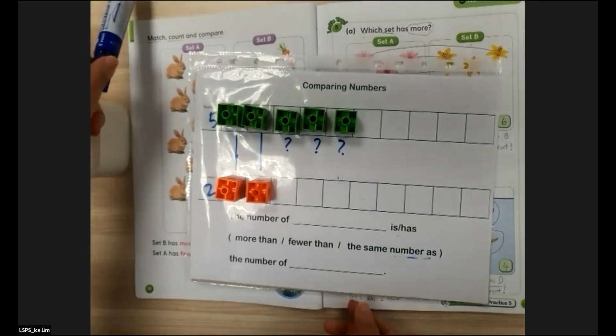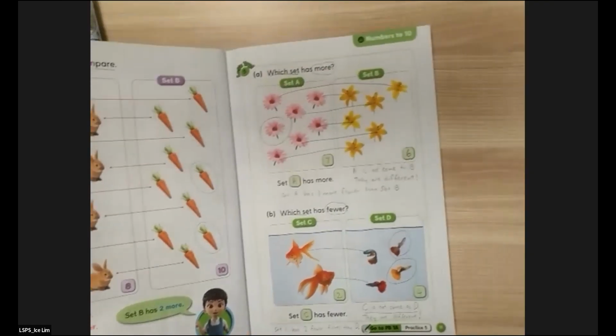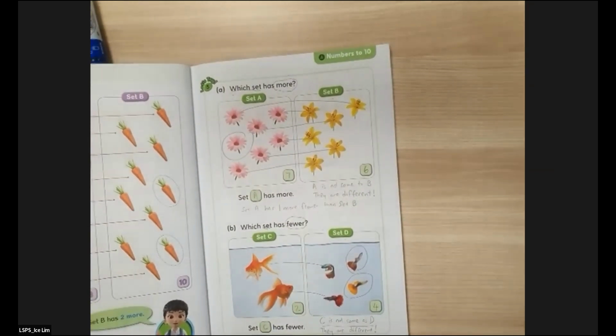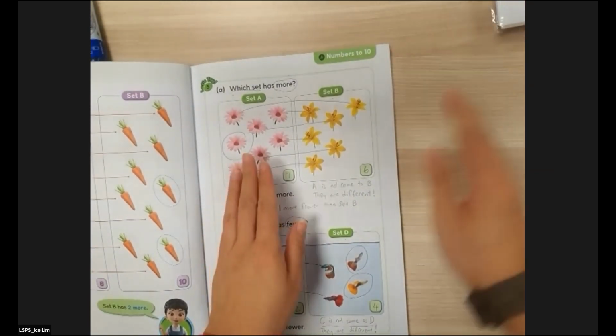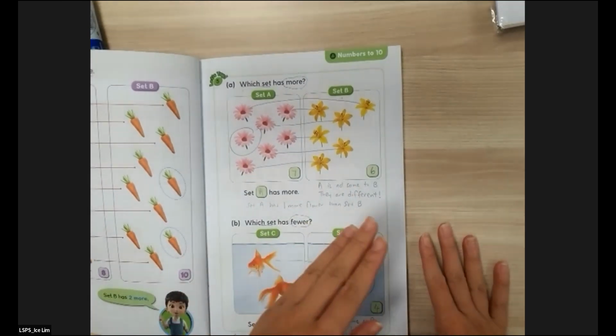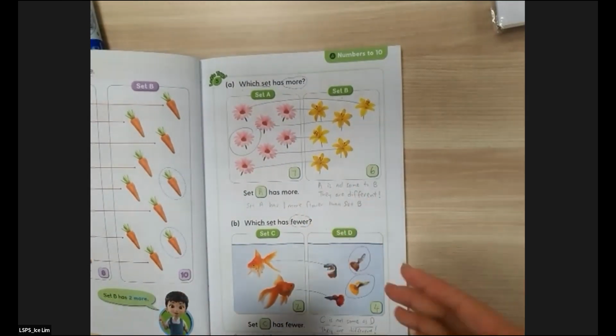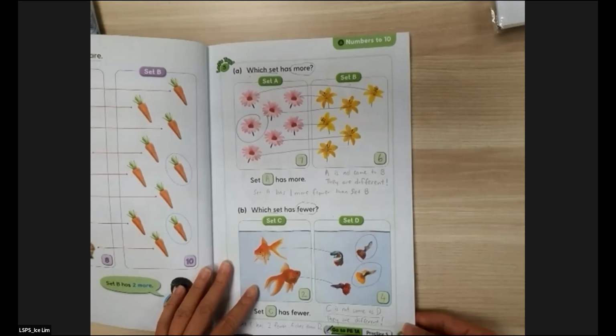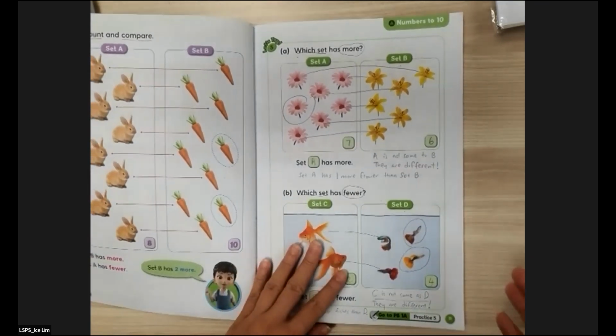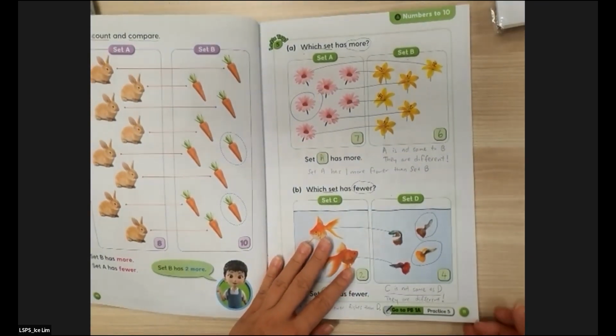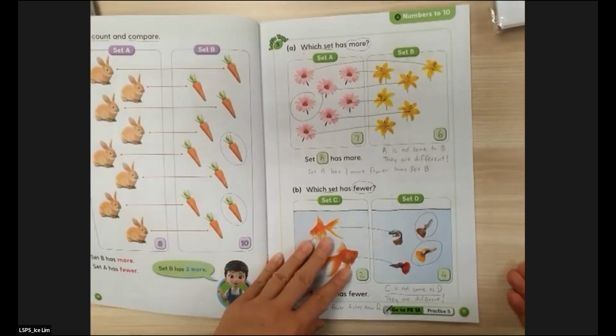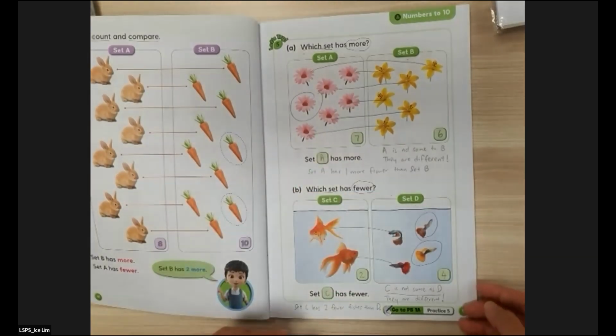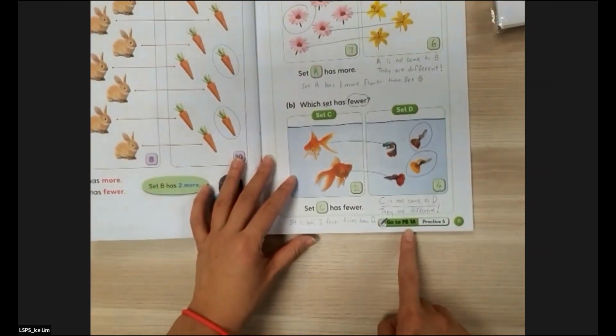Now over here, just want to highlight this idea of emphasizing the question of saying, are the two sets the same? How are they not the same? How are they different? This sets a good foundation for future understanding of more than, less than, as well as sum and difference. Some of the keywords.